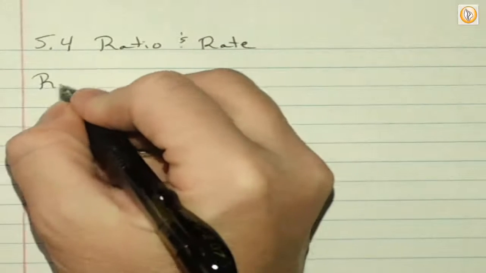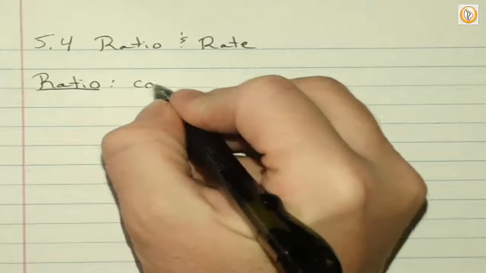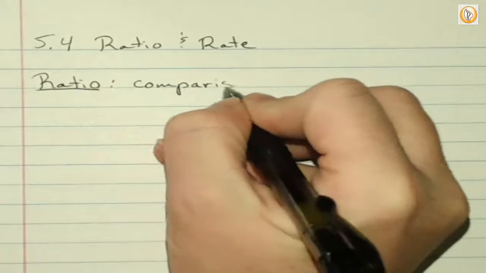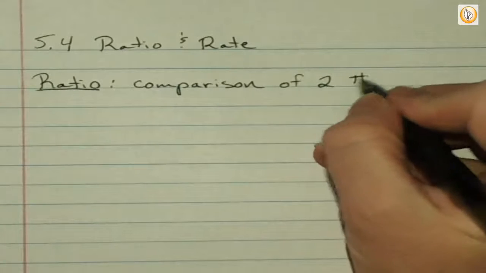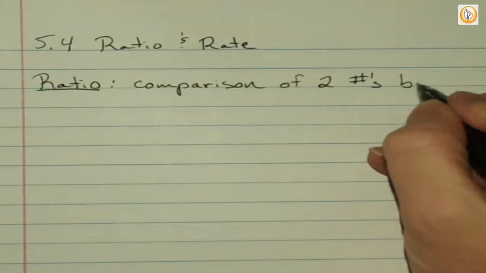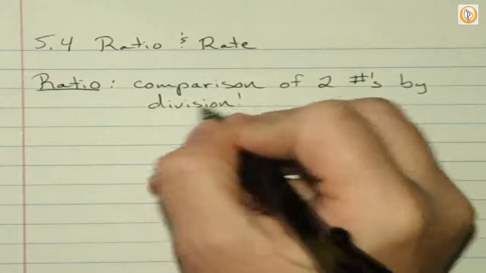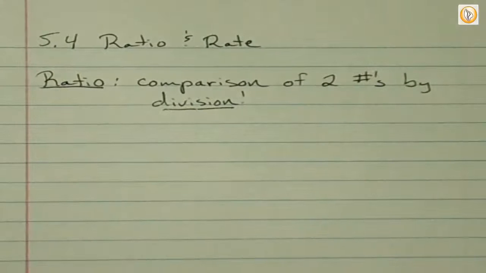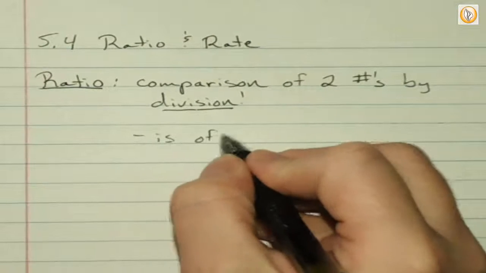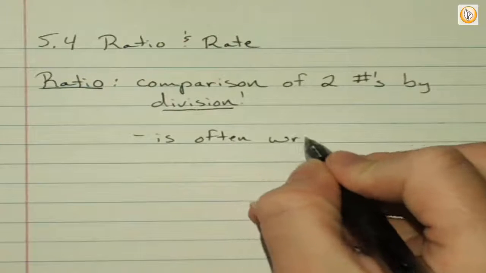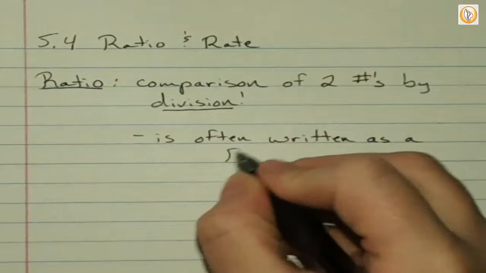A ratio is a comparison of two numbers by division, and is often written as a fraction.